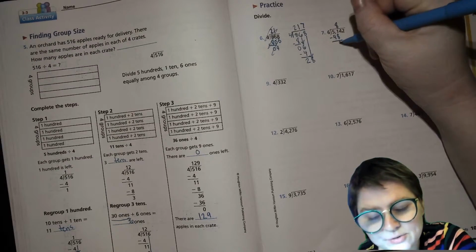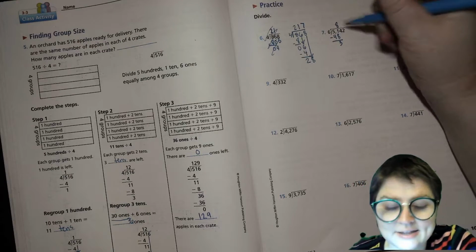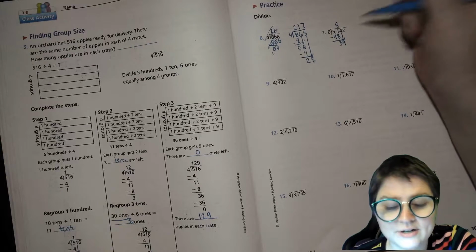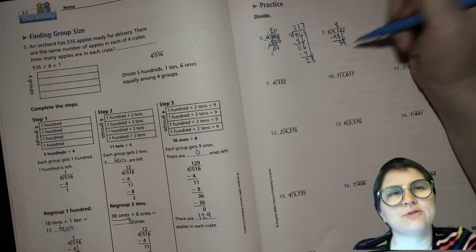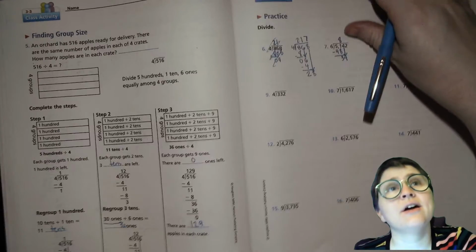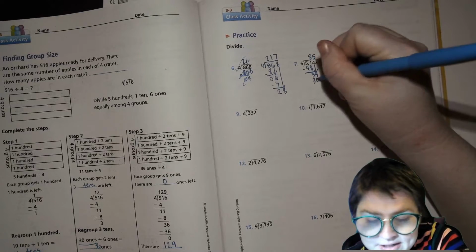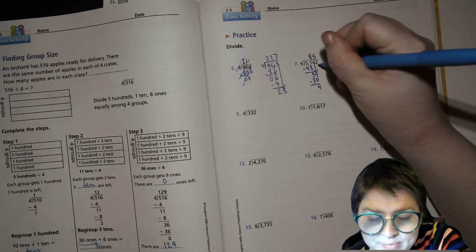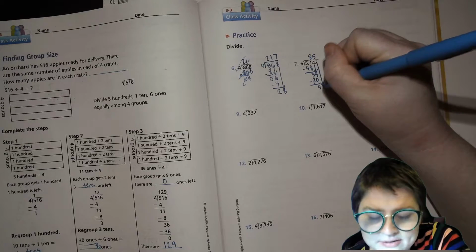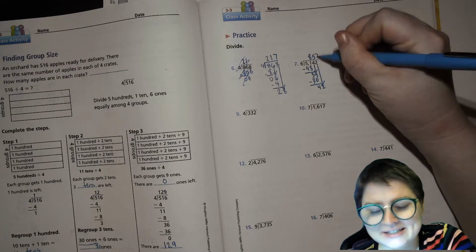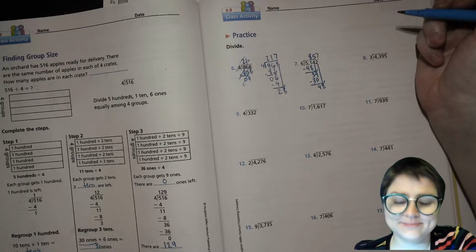We'll find that difference, which is 3. And then we'll have this 4 join us there, 34. 6 times what gets close to but not over 34? Well, that's got to be 5, right? Because that'll get us 30. And then our difference there is 4. Bring that 2 ones down. So now we have 42 ones. 6 times what is 42? Or close to but not over 42? 7. Right?